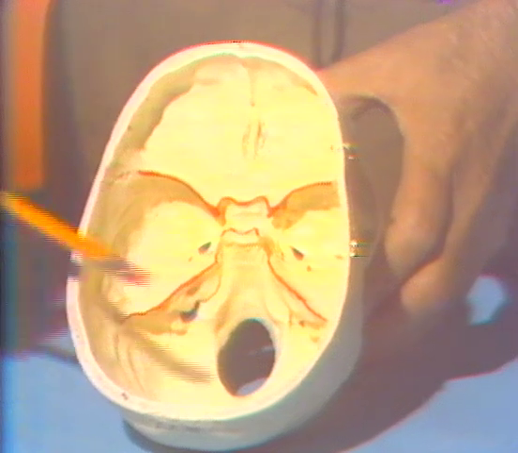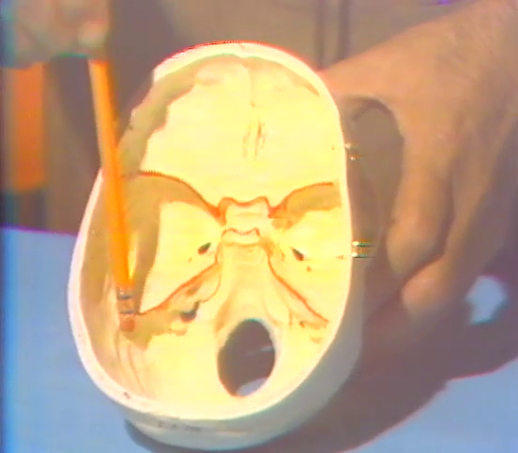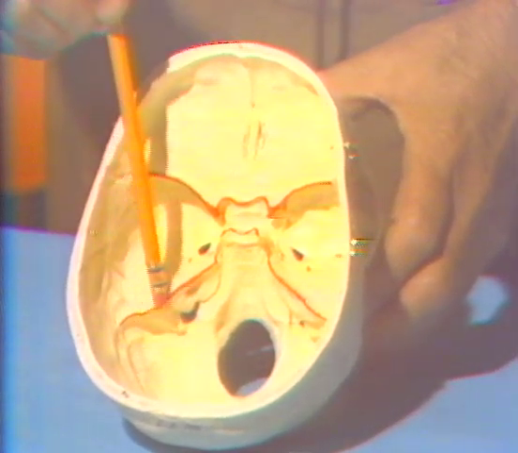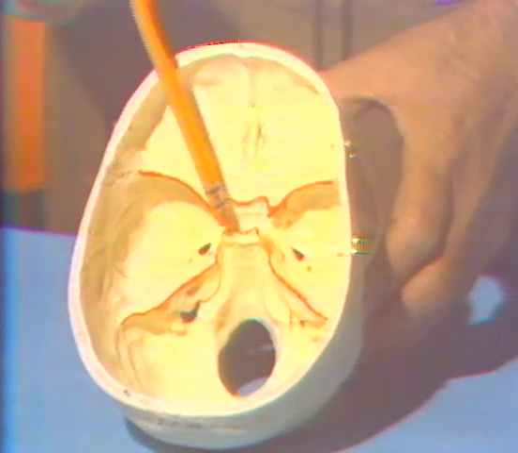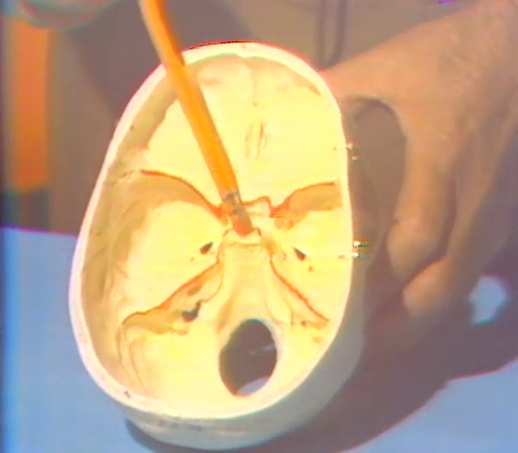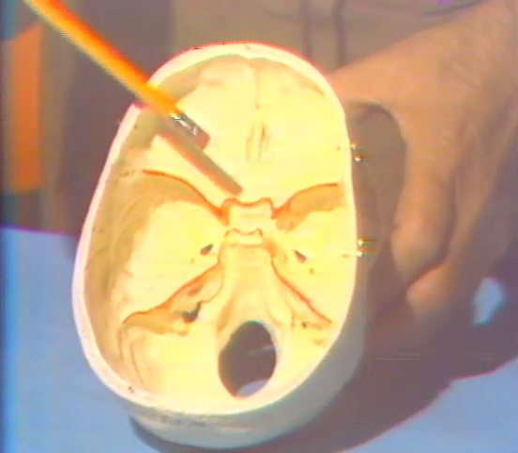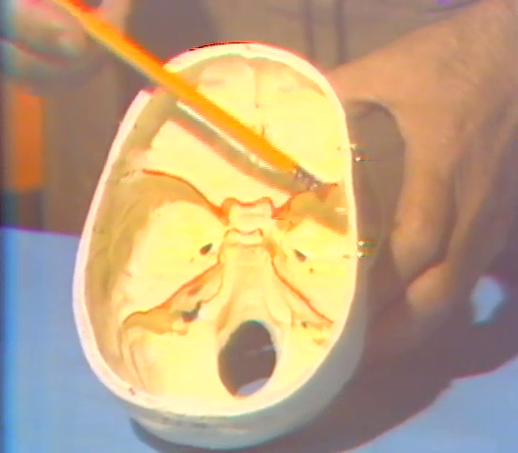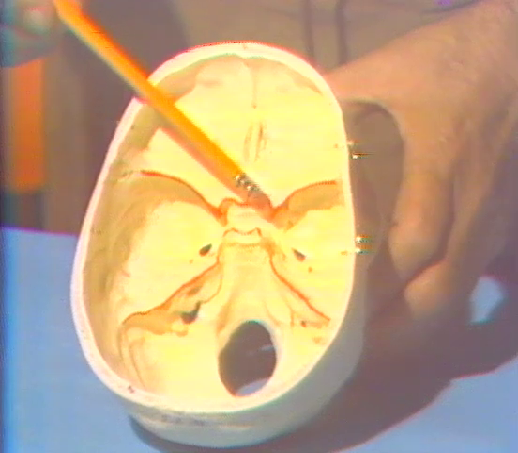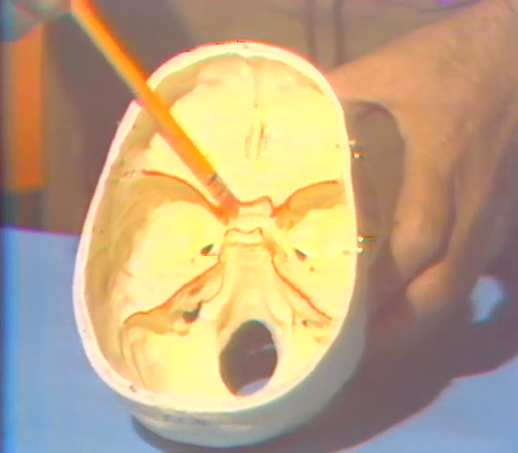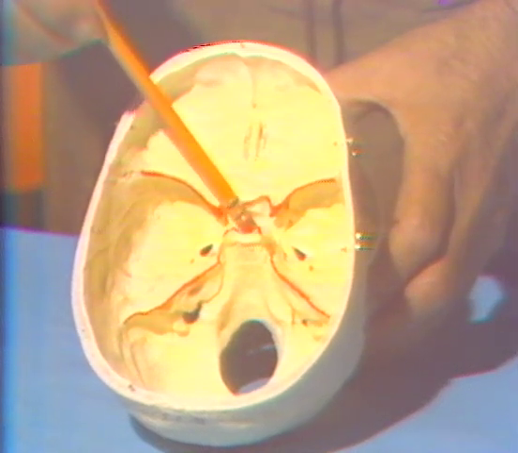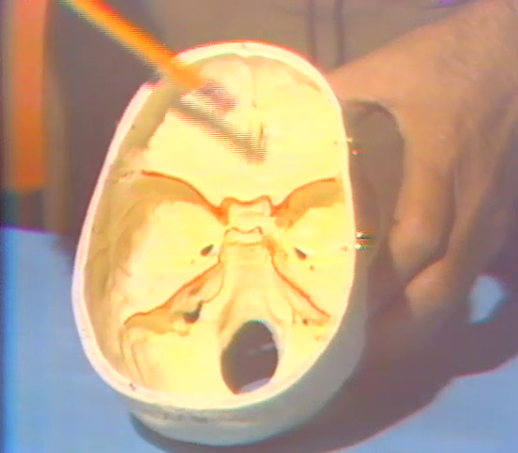The demarcation between the posterior and middle is the top of the petrous bar of the temporal and the dorsum sellae, the part of the bone just behind the sella turcica. And the demarcation between the middle and anterior is the lesser wing of the sphenoid and the part of bone anterior to the sella turcica. Anterior, middle, posterior.